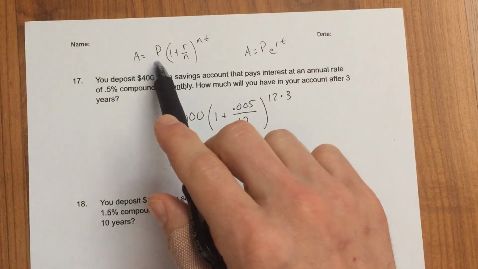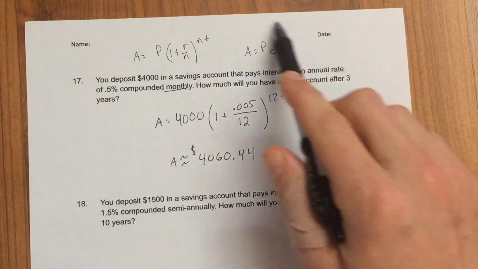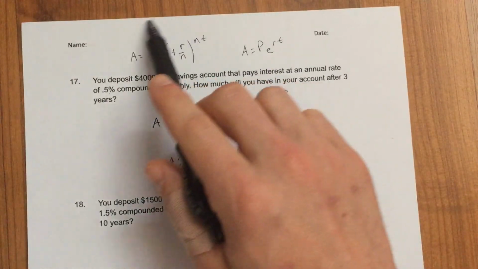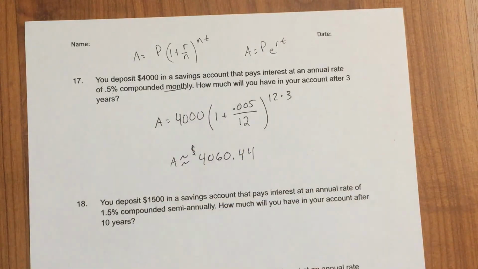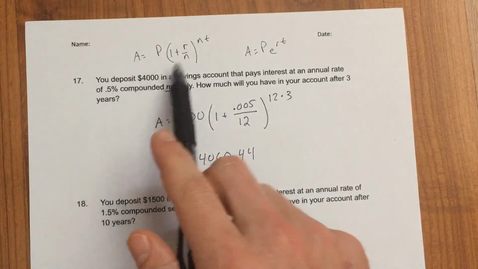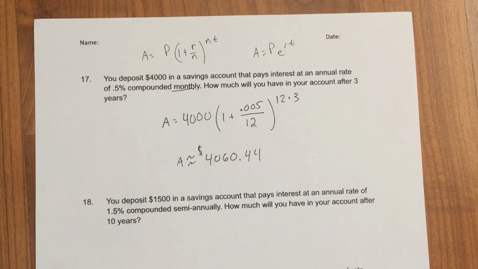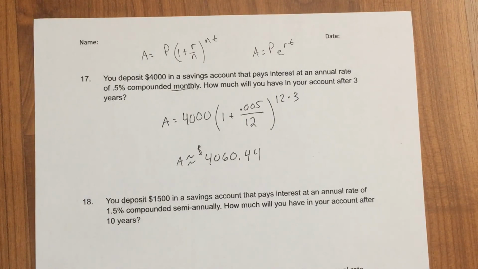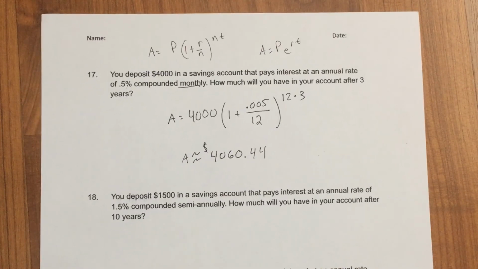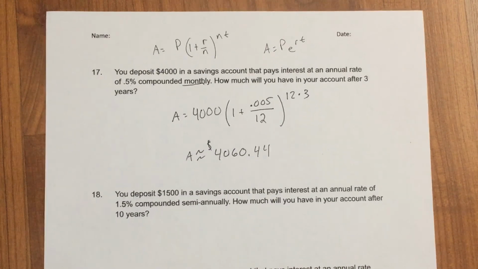So just pay attention to, for your interest formulas, what formula we're using. This is continuously compounding. This is everything else. Okay? These formulas are provided to you, but you guys should be memorizing what those variables represent and how to use them. Okay? If you guys have any questions, feel free to reach out to me and prepare yourselves for tomorrow's exam.